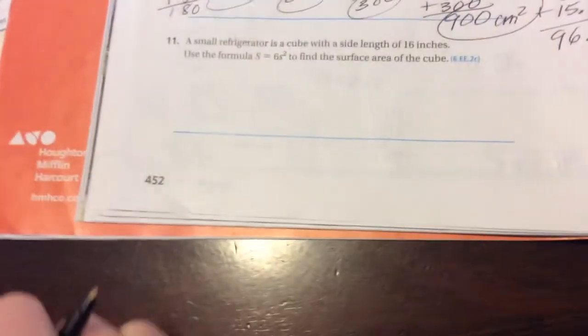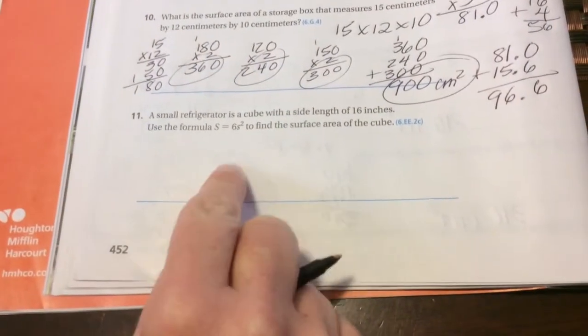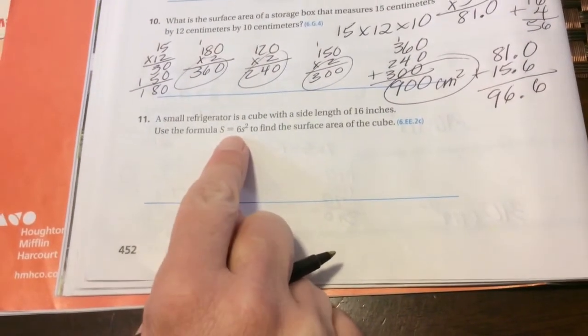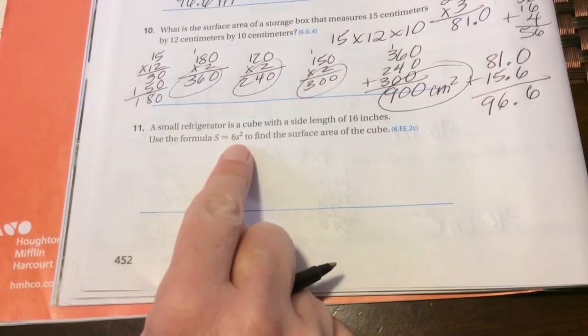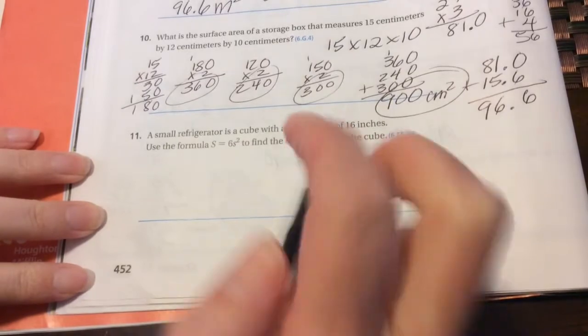Okay, one more. A small refrigerator is a cube with a side length of 16 inches. Use the formula surface area equals 6 times the side squared. So my side length is 16.